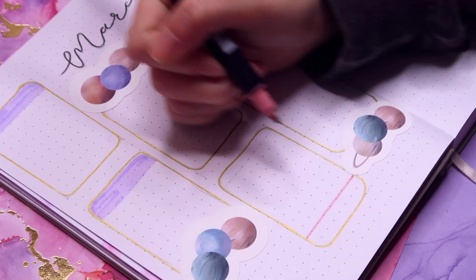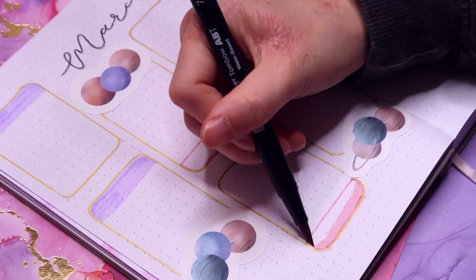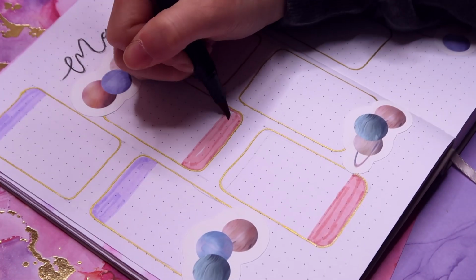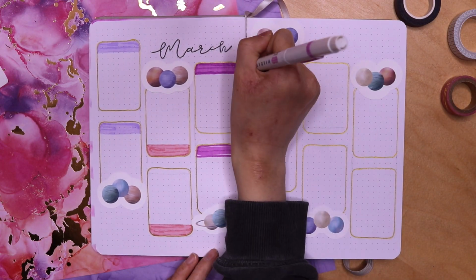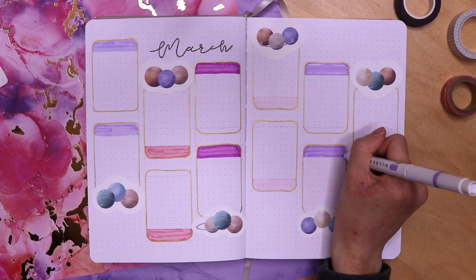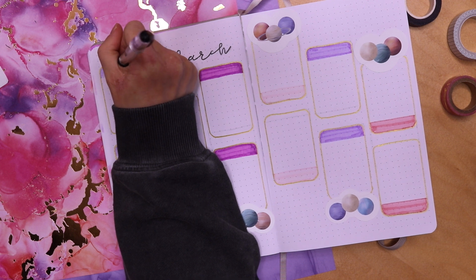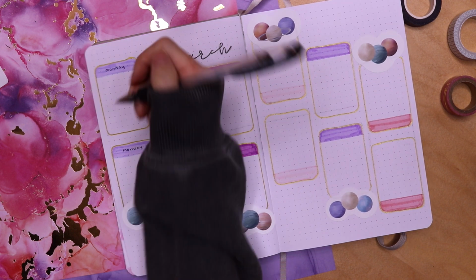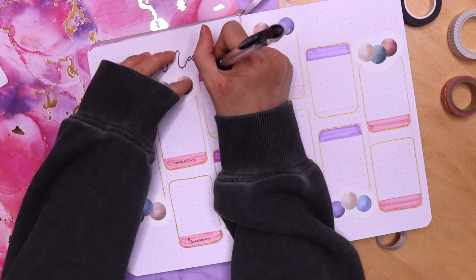Next, I took the stickers of the groups of planets and placed them around the boxes, alternating between the top and bottom boxes. Then I took a marker to highlight the section where I'll write the day of the week. Instead of splitting Saturday and Sunday, I'm trying it out where there's just one box for the weekend. I put the date next to the day of the week and then was very careful when adding the cloud background to the top and bottom of the spread.